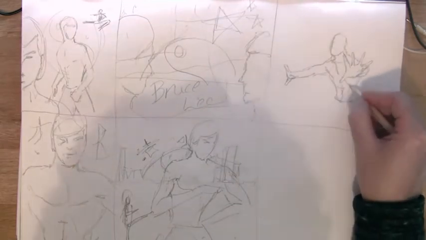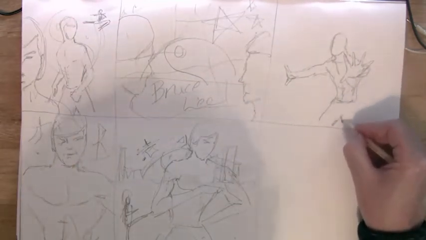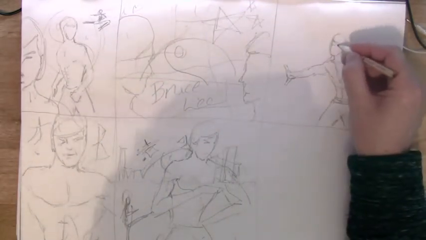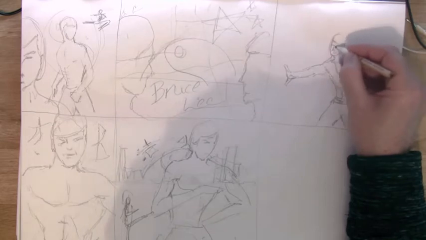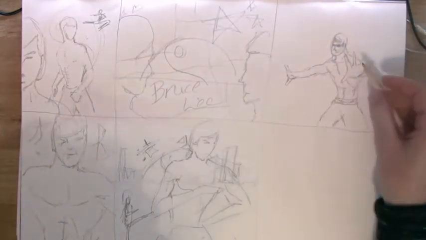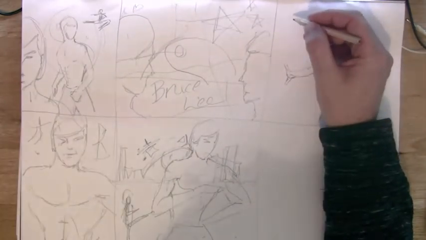So, working out, showing off his physique as always. And then I've got to think about what I want to do in the background now, so just getting a little bit more detail in so we can get the idea of a face there. And sometimes you won't finish the sketch, you'll just collect a thought or an idea.